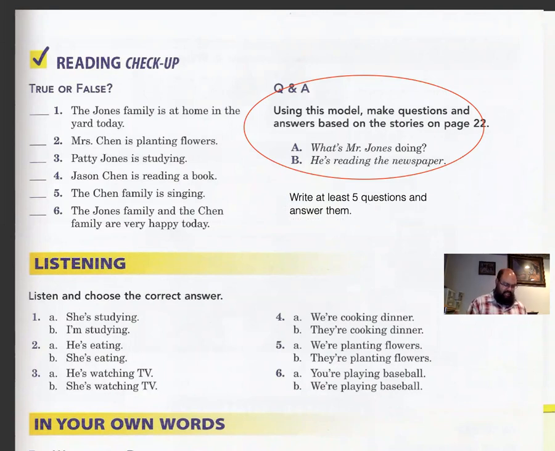Then the listening exercise, listen carefully. I'm going to read to you. Here I go. Listen carefully. You're going to listen and circle the correct answer. Number 1, what are you doing? What's the answer? I'm studying. Number 2, what's Mr. Carter doing? Is it A, he's eating, or B, she's eating?